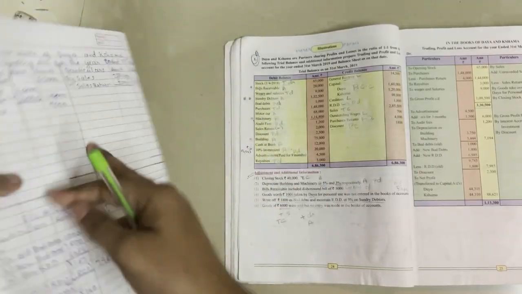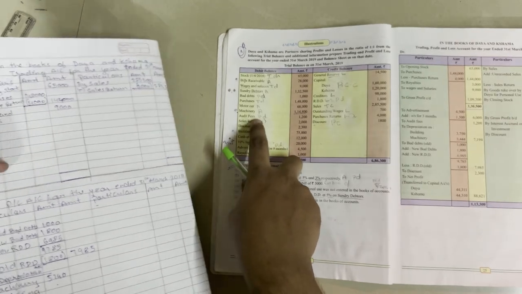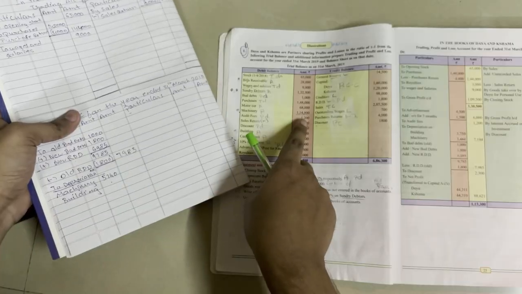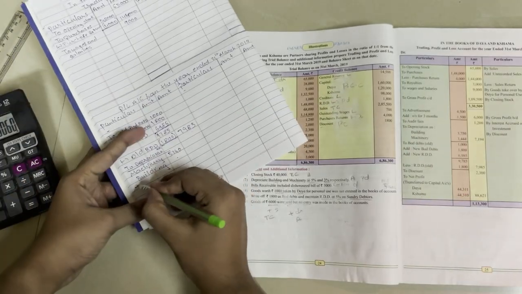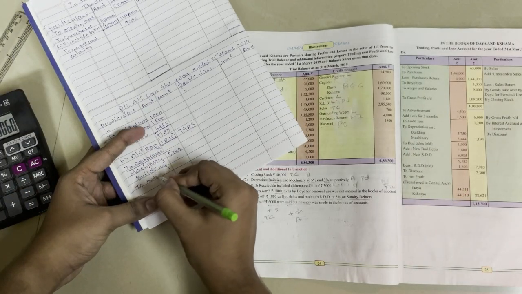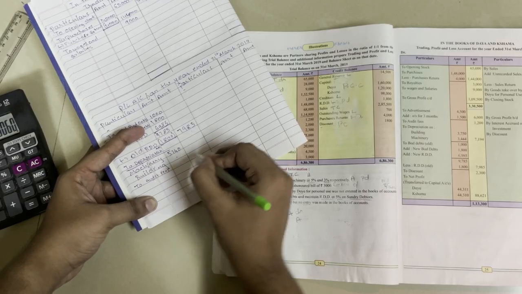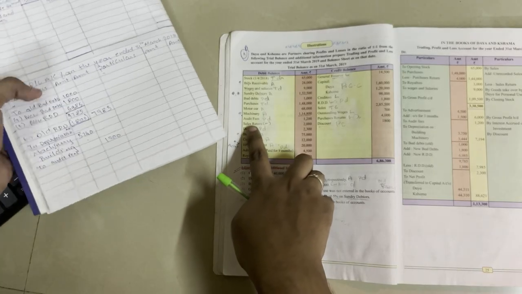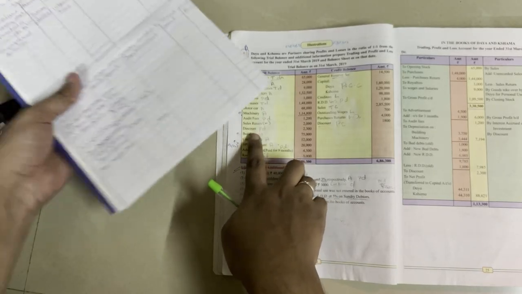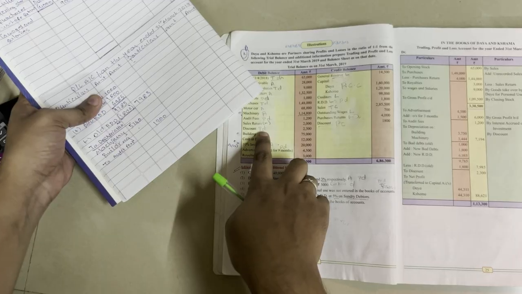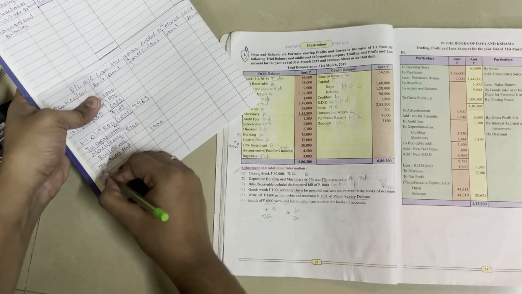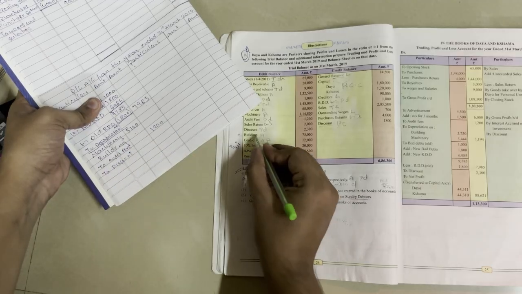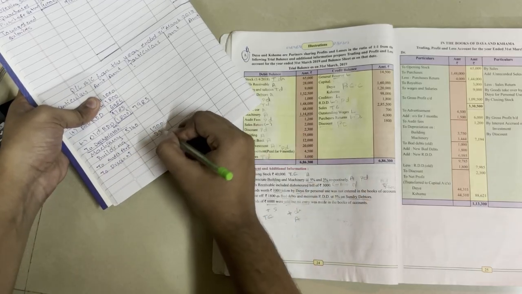The next item given is audit fees. Audit fees is on the debit side of the profit and loss account, so we write to audit fees, 1,200. The next is sales return. We have done it. Discount, we have given a discount, it is on the debit side, so to discount, the amount is 2,300.